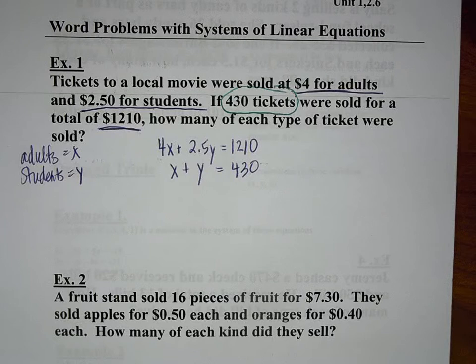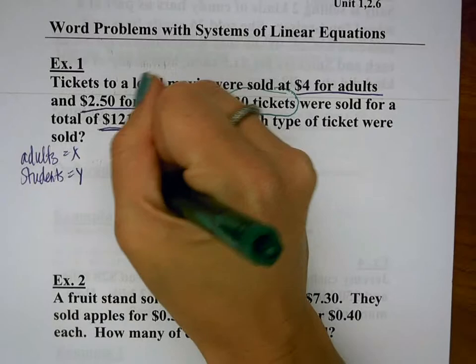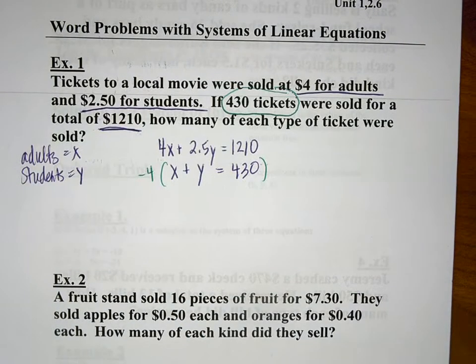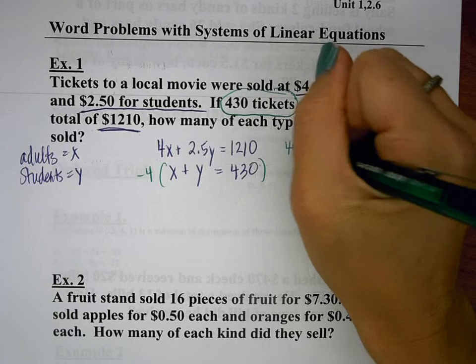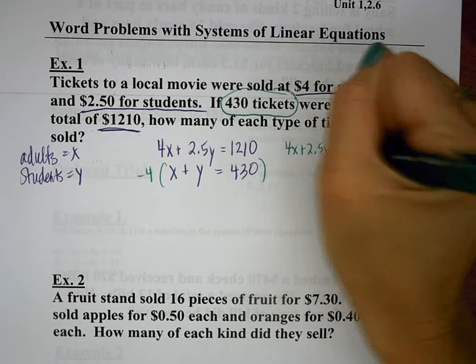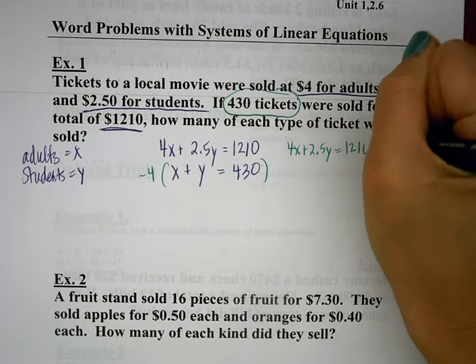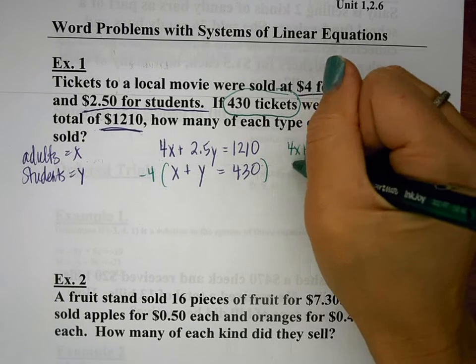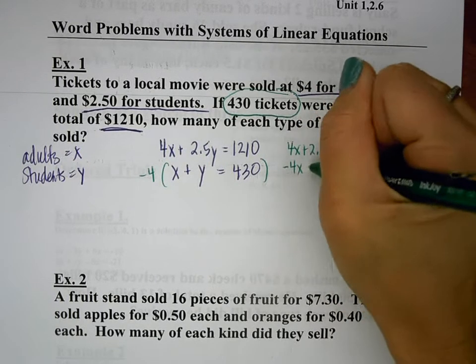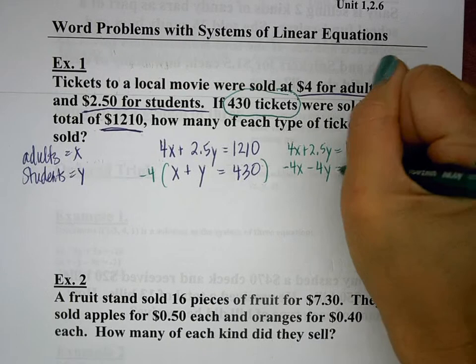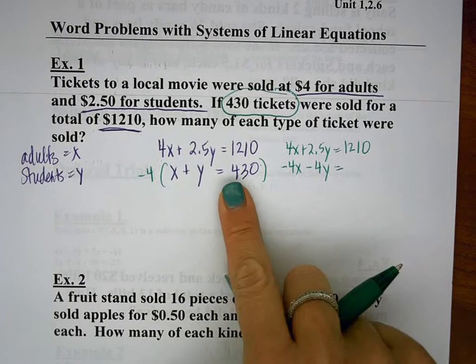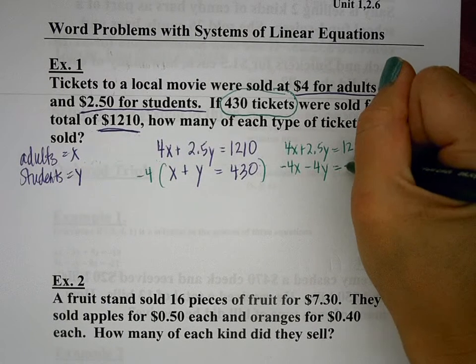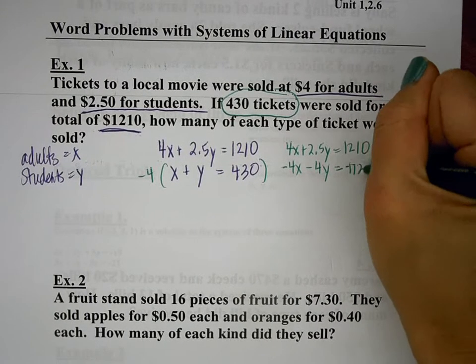Which one would you guys like to get rid of, the X's or the Y's? The X's. Okay, so if we get rid of the X's, what am I going to have to do? You're going to have to divide by -4. Good. Multiply the bottom by -4 is correct. So I'm going to rewrite the top equation. I have 4x plus 2.5y equals 1,210. And then on the bottom, we multiply by -4, and we get -4x minus 4y equals, and when we multiply -4 times 430, it is negative 1,740. Perfect, good job.